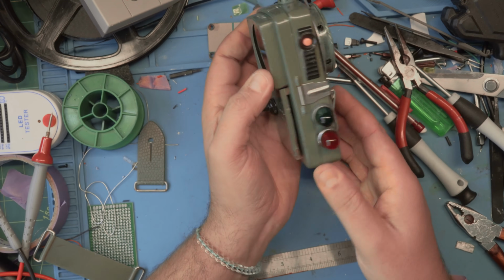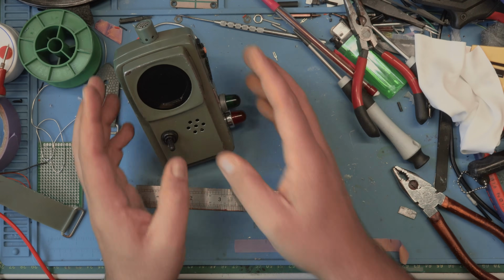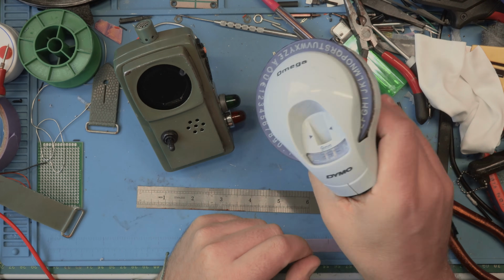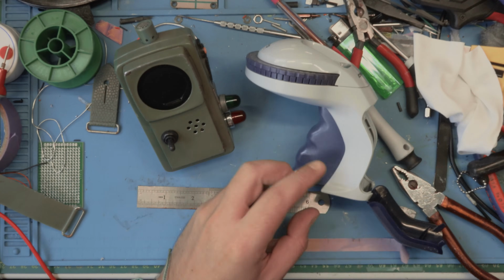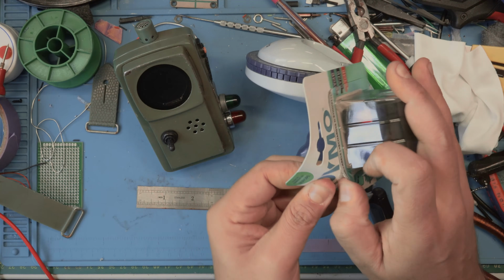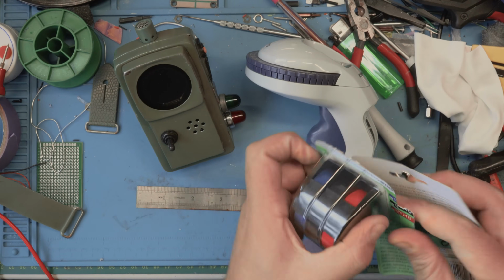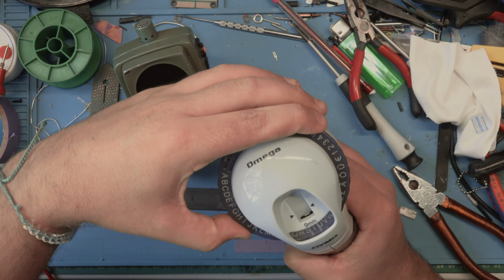This is pretty awesome. So the very last thing missing, some labels, and I got me an old Dymo thing, and we need some labels that are appropriate for the actual look of this thing.